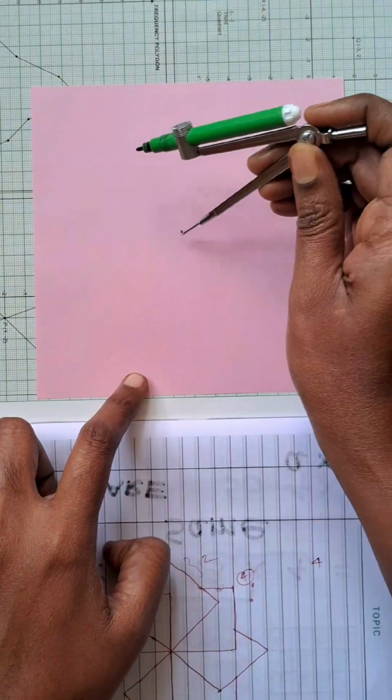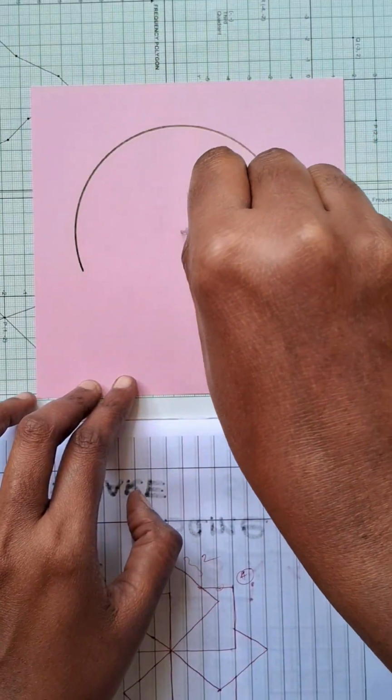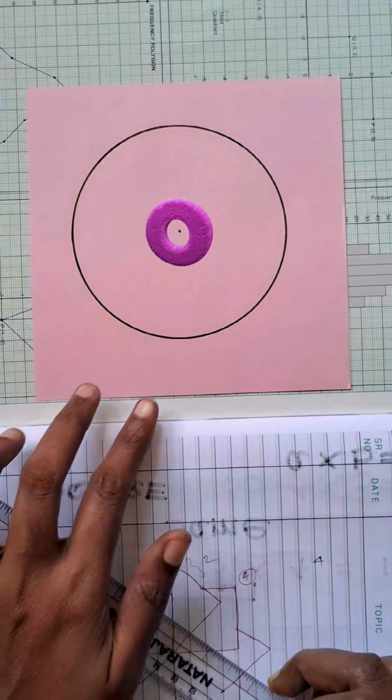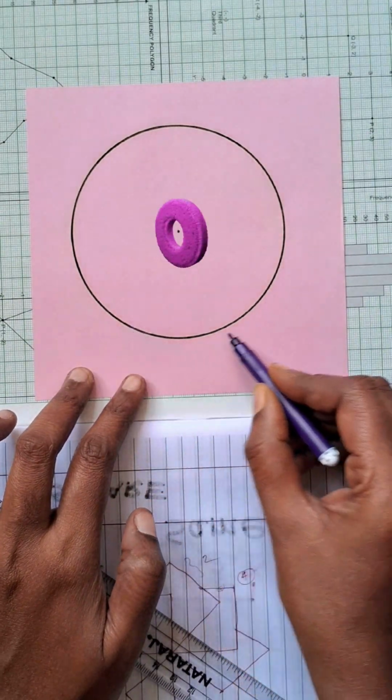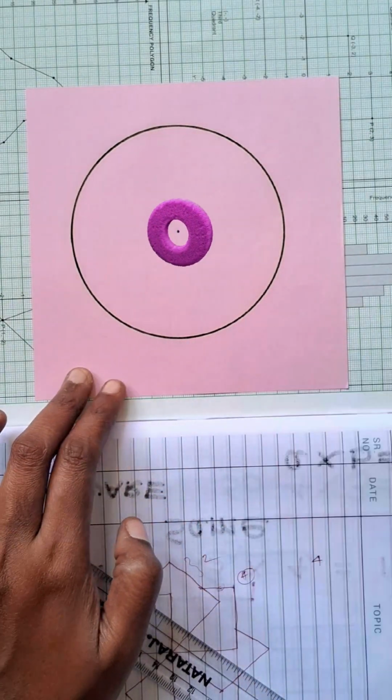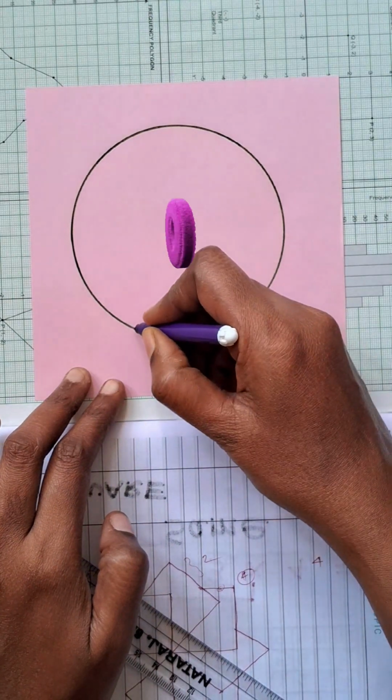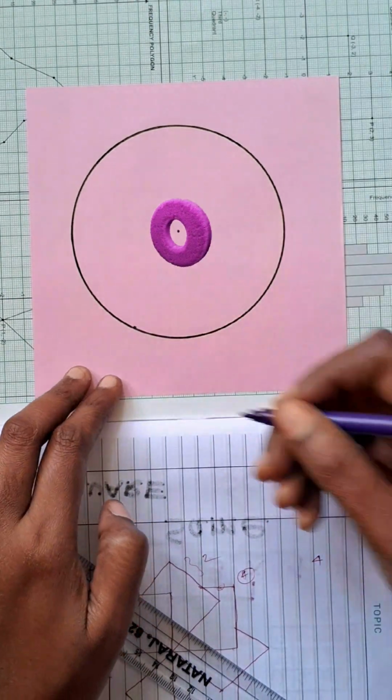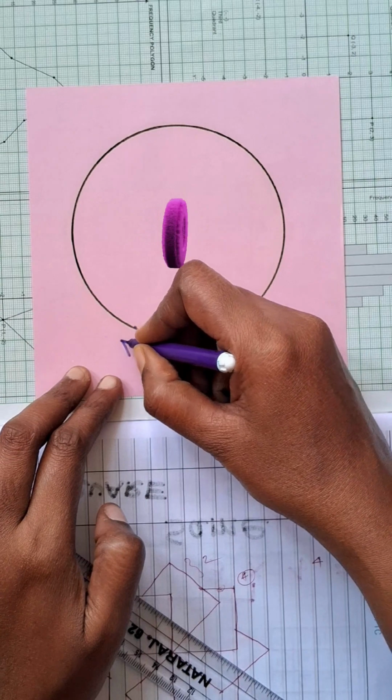Draw a circle of any radius with center O. Place 2 points A and B on the circumference of the circle. This continuous part of the circle AB is called an arc of the circle.